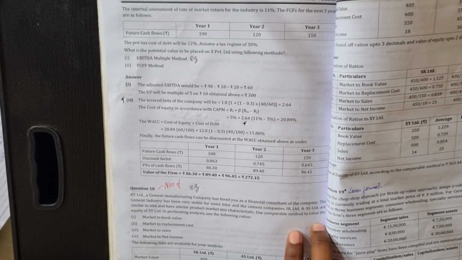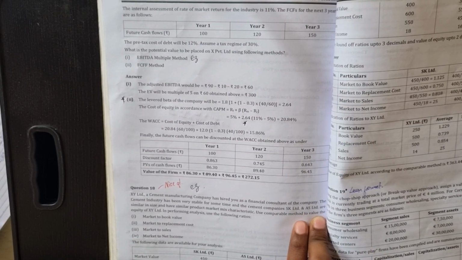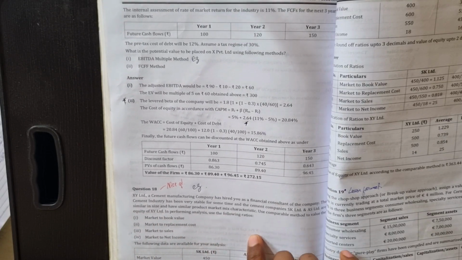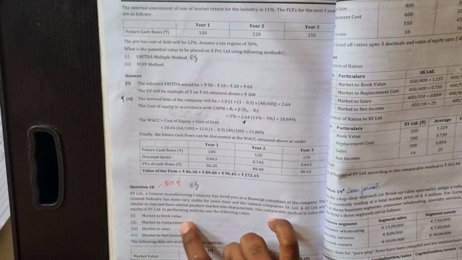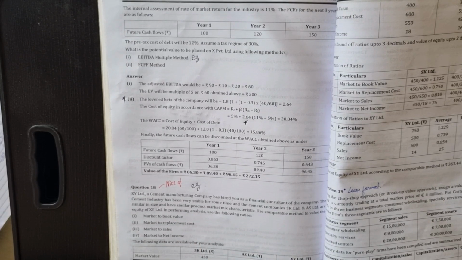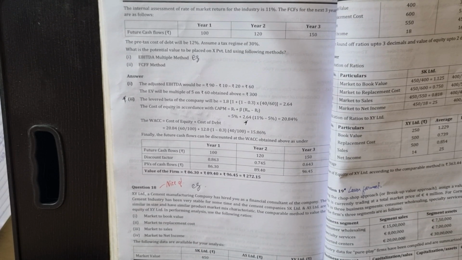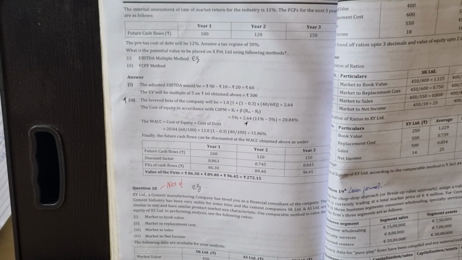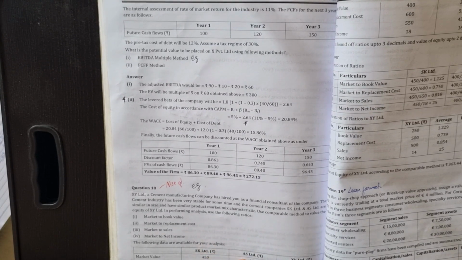They have similar size and similar product market characteristics. Using the comparable companies method to value the equity, use the following ratios: market to book value, market value to replacement cost, market to sales, market to net income. We have seen this CCM method.